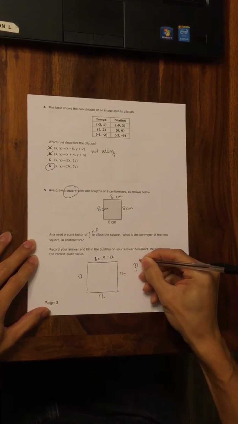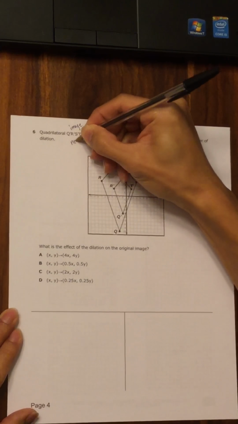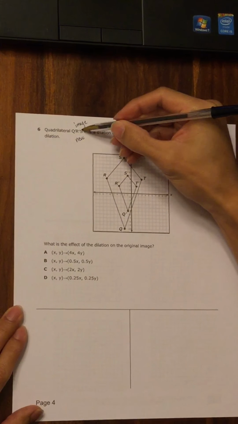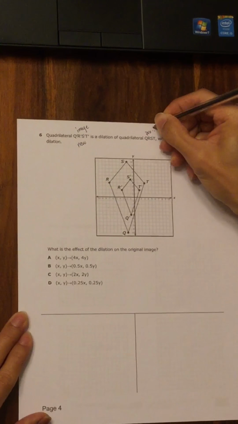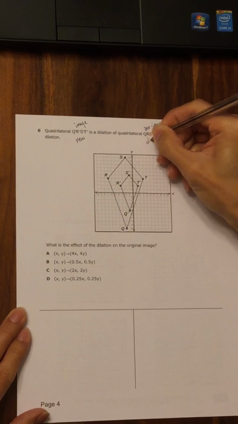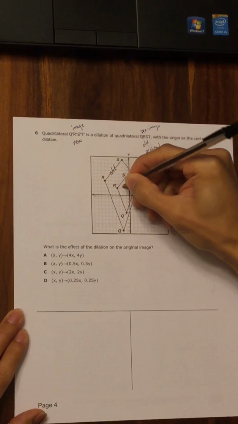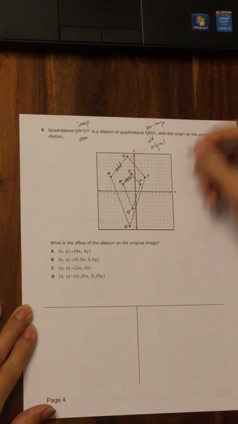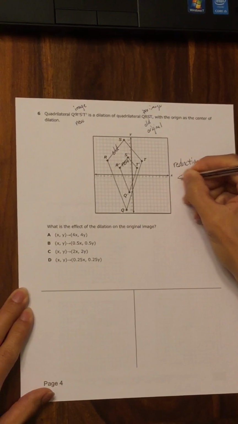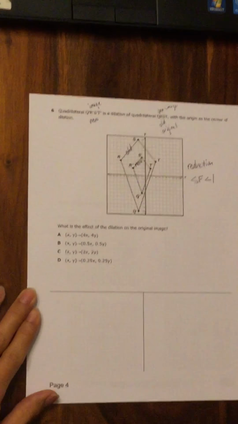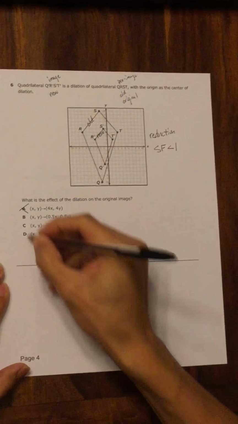Number 6 is a dilation. Once again, this is the image. It's new. Q prime, R prime, S prime, and T prime are new. And then this is the pre-image, or the older, or the original. This shape is a reduction. So pick a scale factor less than 1. I can cross off A and cross off C.